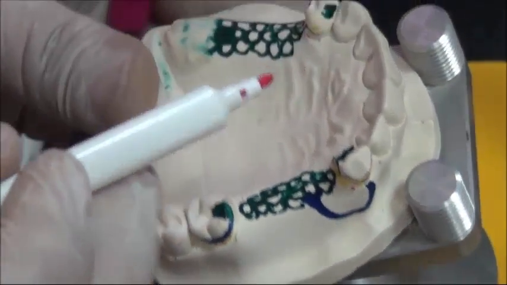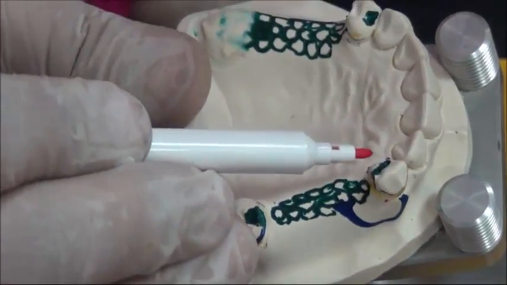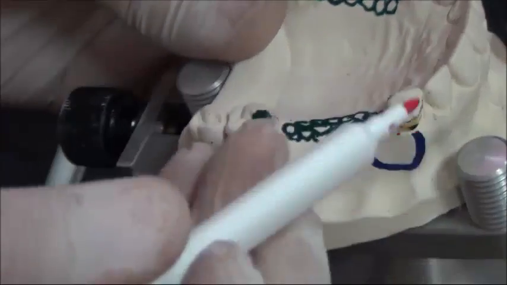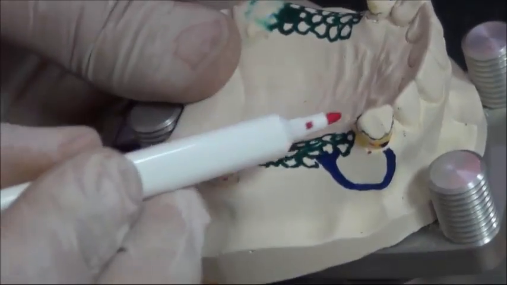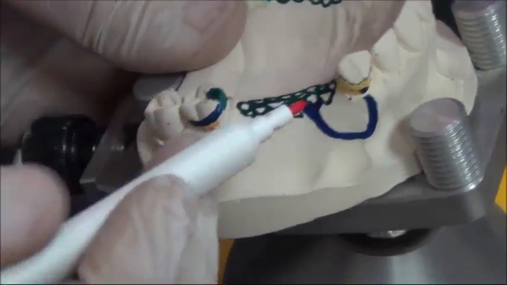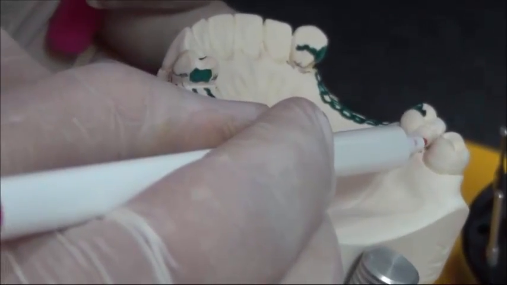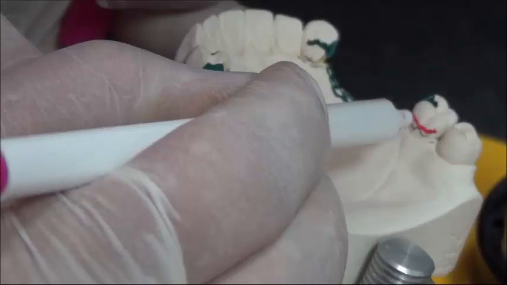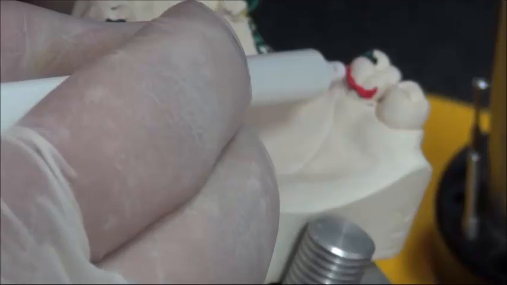Now, each clasp should have a component that prevents the tooth from moving during the crossing over the bulge. Here, this rest will act as a reciprocation for this clasp. This clasp needs another bracing arm or reciprocal arm. How do I draw it? Reciprocal arms are located over the maximum bulge of the tooth, opposite to the clasp. So this reciprocal arm will be drawn over the bulge.